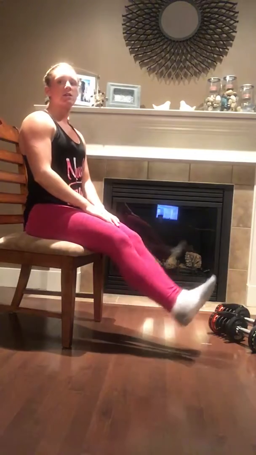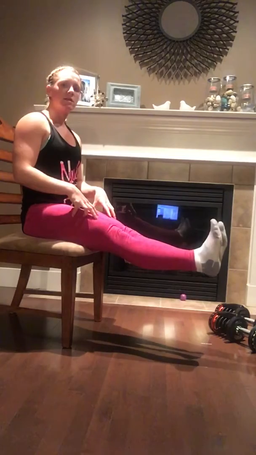Next exercise is for knee flexion and extension. My weights are kind of long, being the adjustable ones, so I'm going to do this without weight, but you're going to sit and you're going to extend your legs, activating your quadriceps, and then you're going to flex your legs at the knee. So extend and flex.